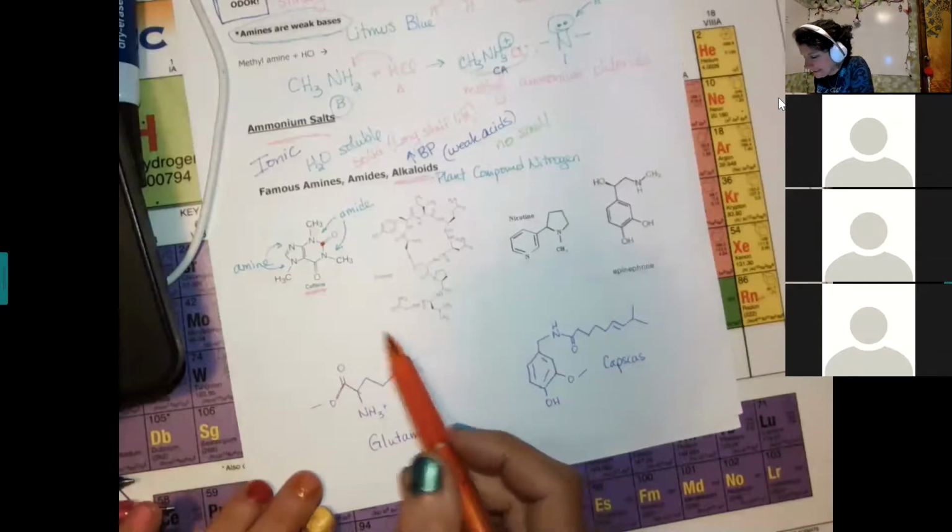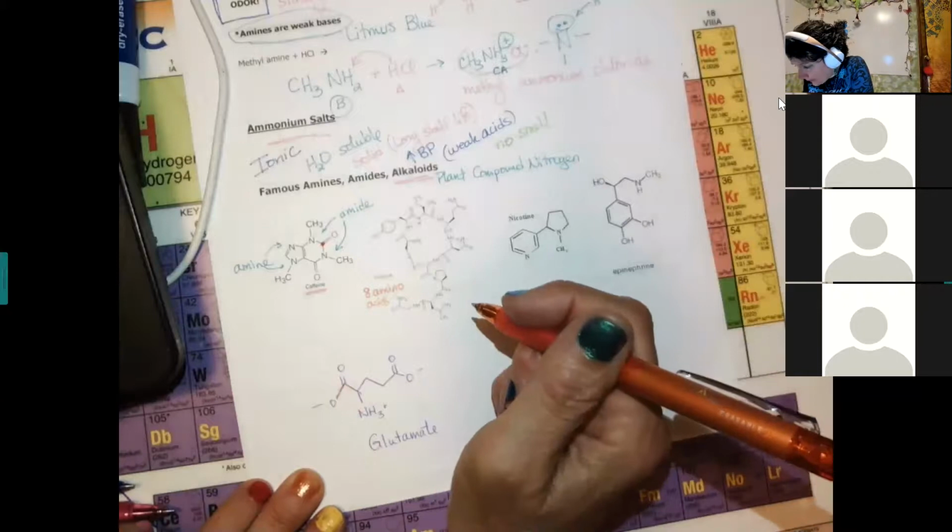But oxytocin, I talk about in one of my videos, is known as the molecule of love. It's a polypeptide, so it's 8 amino acids hooked up together. And a lot of these are actually amides because, it's hard to see, it's a little blurry, that's an amide because the nitrogen, the carbon it's attached to has a double bonded oxygen.